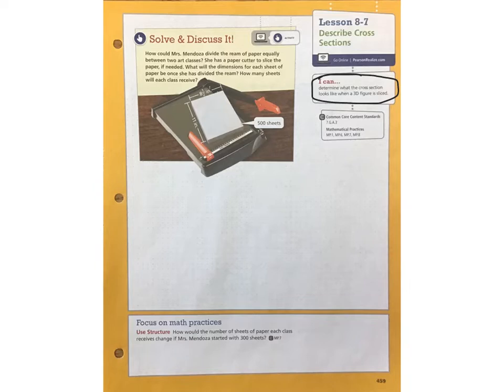So this is a typical problem that involves a ream of paper. In case you don't know, a ream of paper has a total of 500 sheets. These are the packs of paper that we use in the copy room before we make copies of worksheets. So these are the ones that are sealed up and wrapped up, and they're wrapped in groups of 500 sheets. So let's think about it.